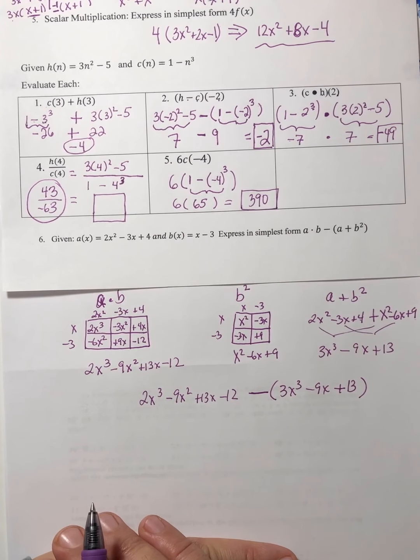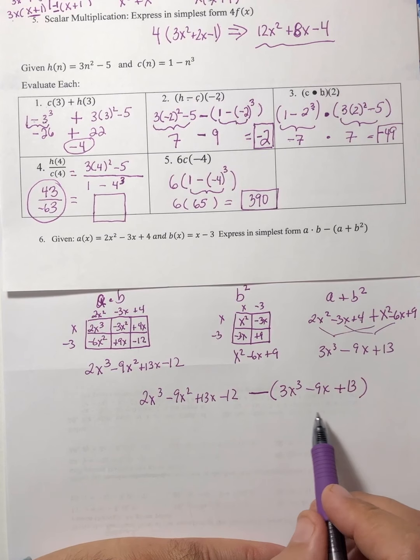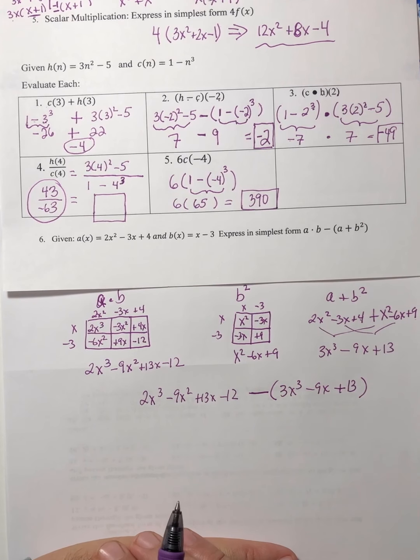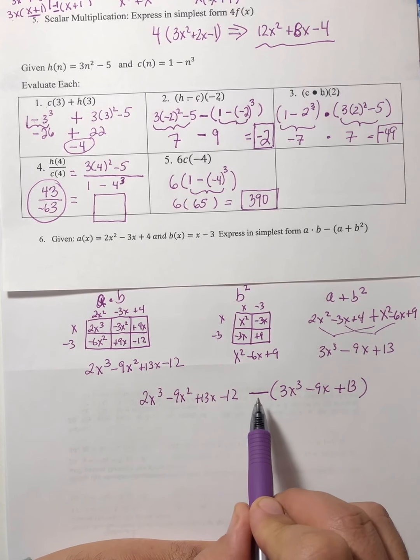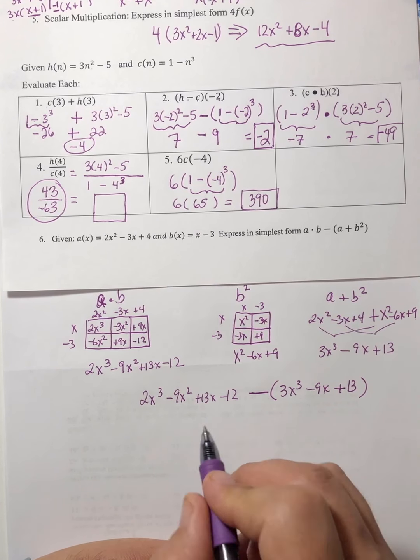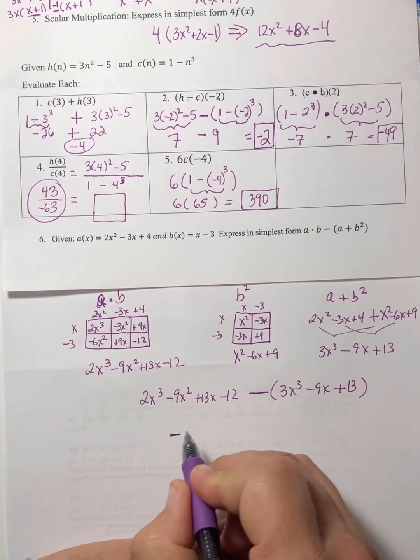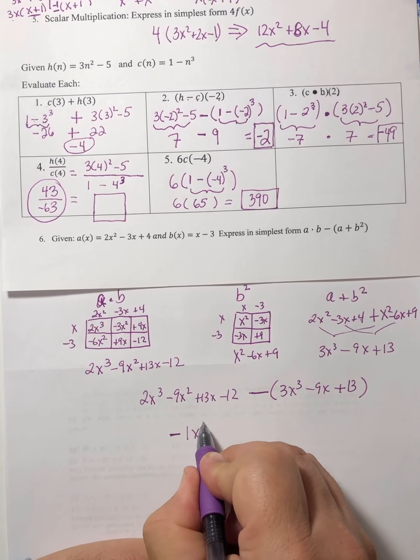I think what I'm going to do is just subtract, and then underneath it I'll put the negative signs underneath. So it's 2x cubed minus 3x cubed, so that's a negative 1x cubed.